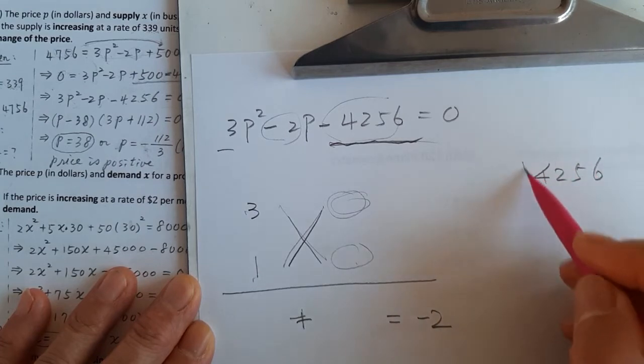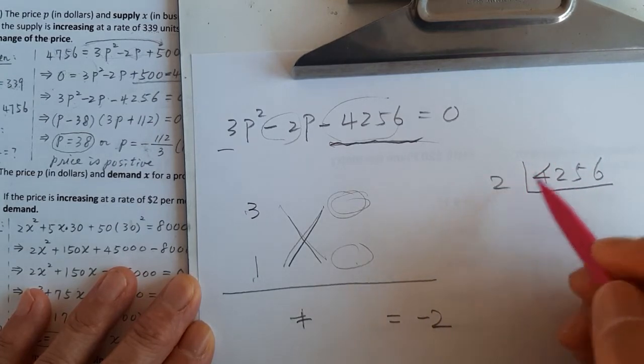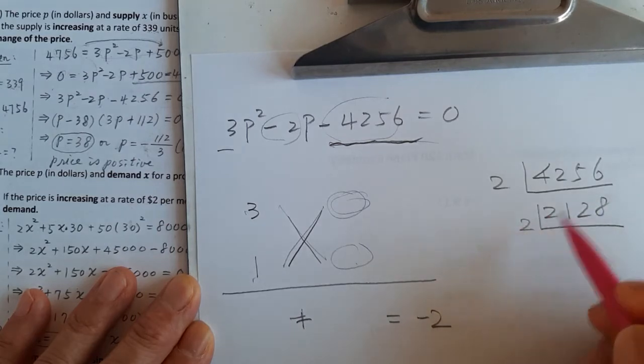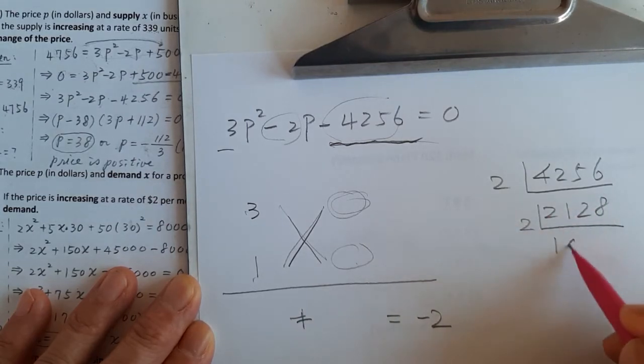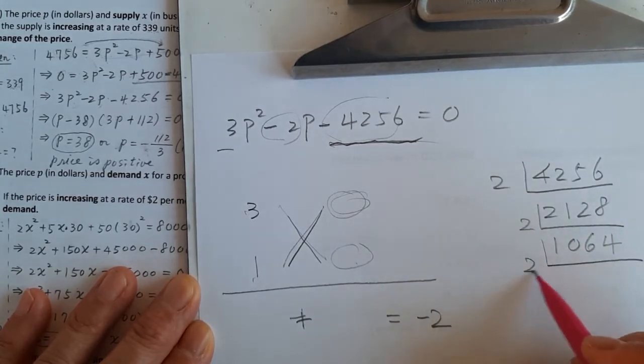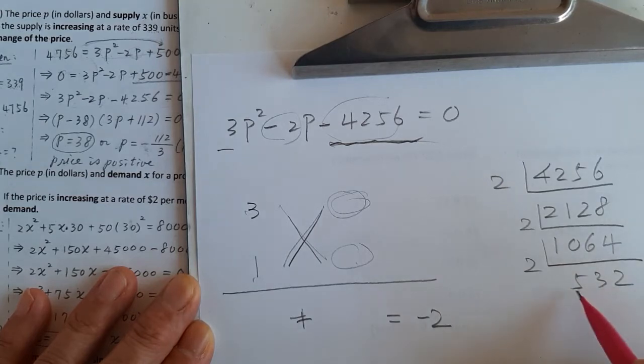4256 divided by 2, get 2128, divided by 2, get 1064. Divided by 2, get 532.